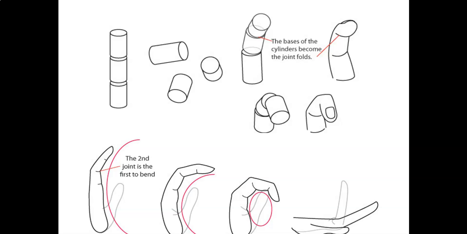Also, when you curl your fingers over, you can see they make this lovely little egg shape down here. As it comes around, that can help you figure out how to make the negative space in the middle of your palm if you're going to do a view where your fingers are curled over. This one here just shows you don't make your hand go too far back. It will, again, make it look broken.